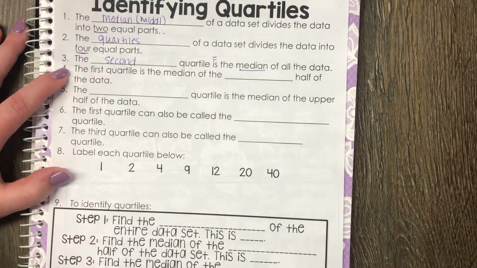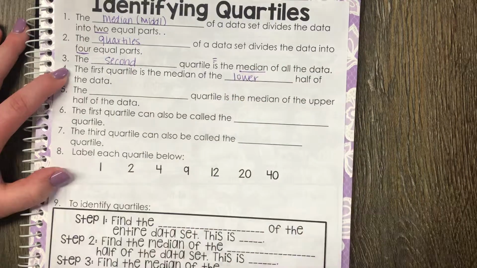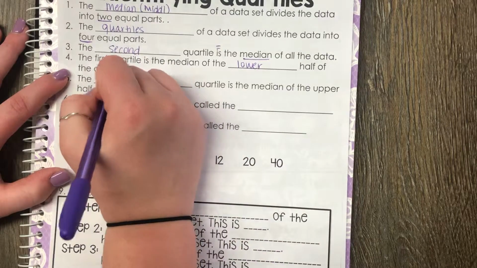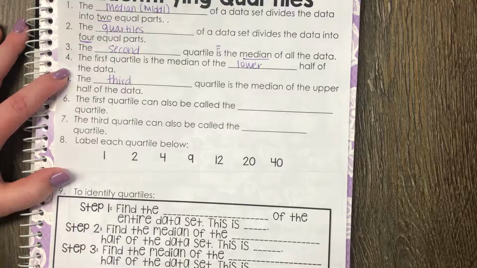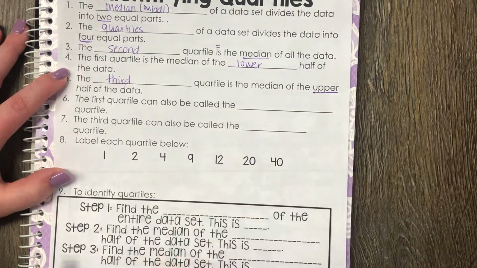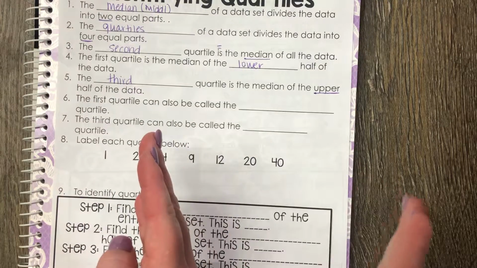The first quartile is the median of the lower half of the data. The third quartile is the median of the upper half of the data. So when your data is split in half, you're going to have an upper part and a lower part.